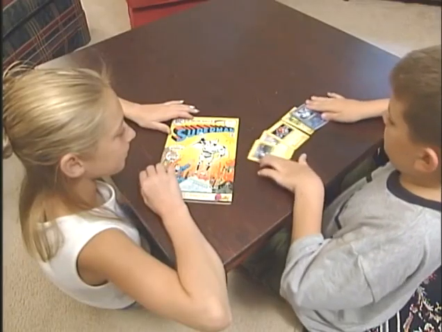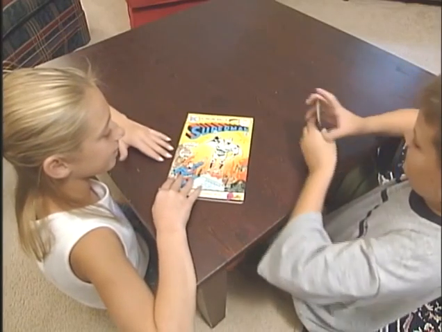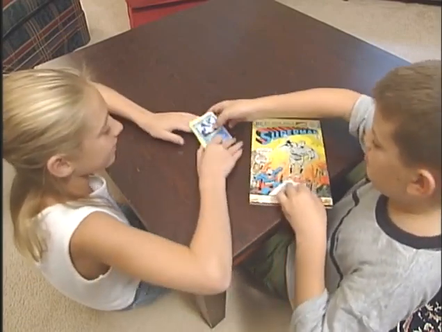Or if I trade 5 Pokemon cards for a 1975 Superman comic book, that's also a quid pro quo.